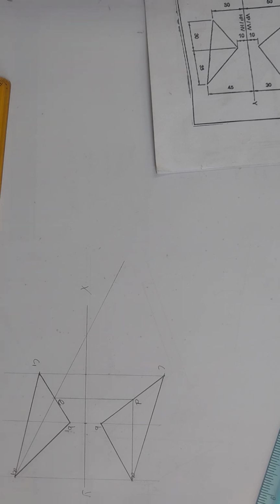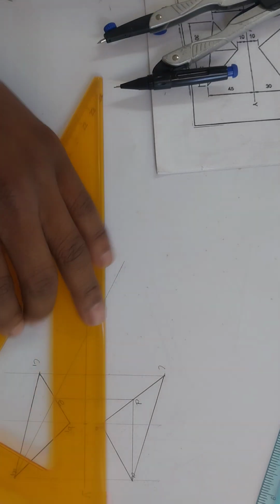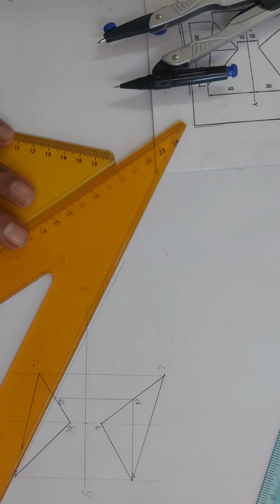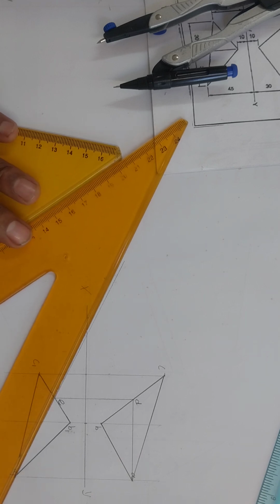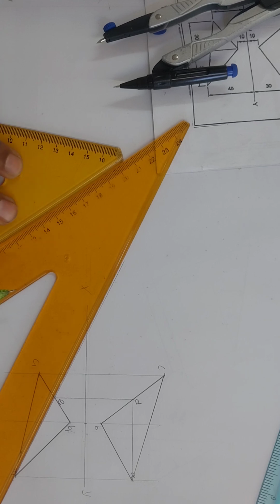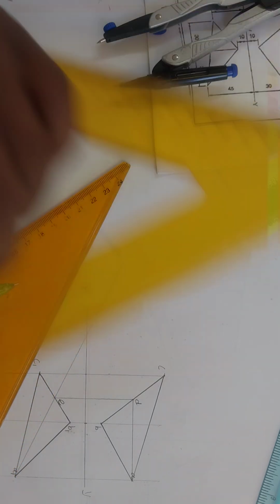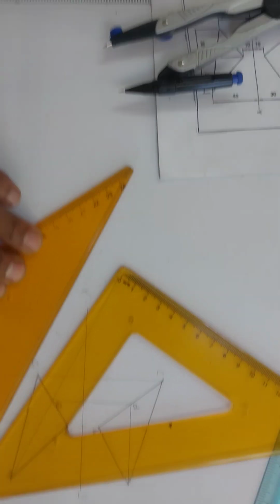Then the next step, we want to get a line that is going to be perpendicular to this line here. So we're gonna get set square, arrange them like that. So to get that perpendicular line, you can just slide this one down, take this one like this.